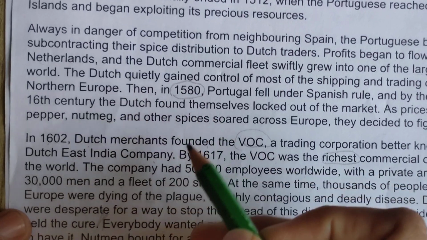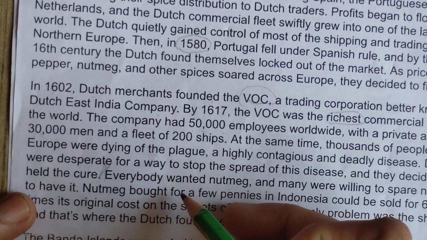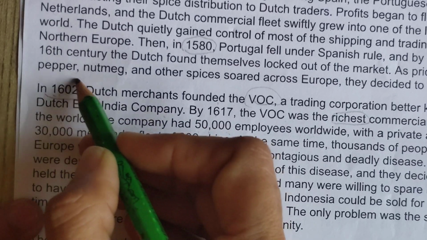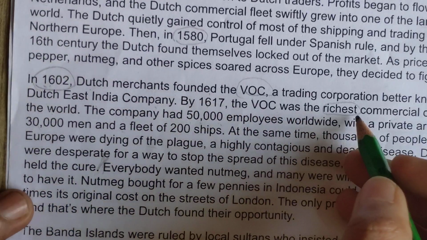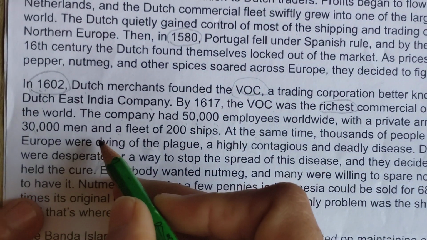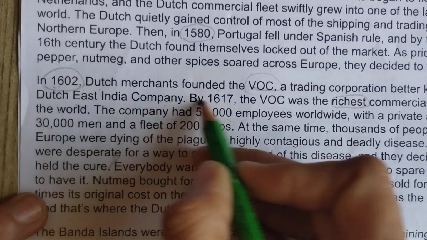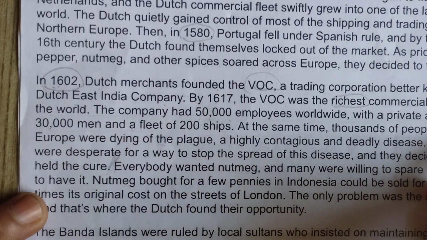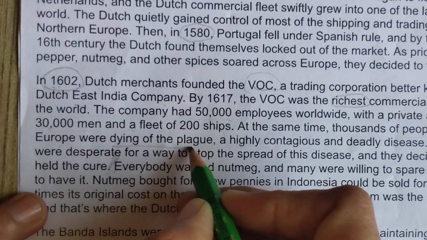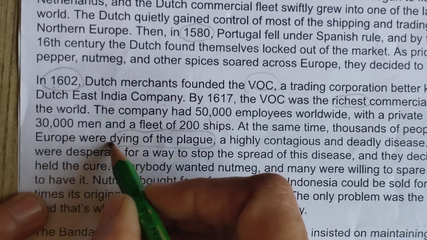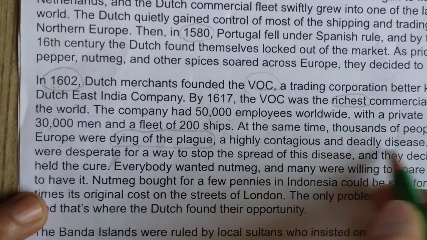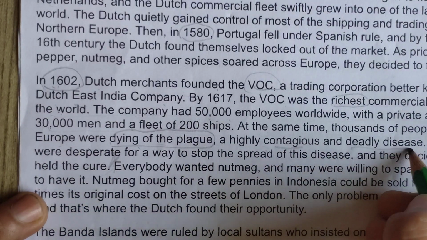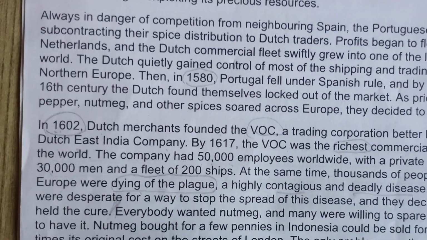1560 is there. Okay. 16th century, 1602. Now I have to look for some kind of disease. Let's move my pencil and find the word disease and any other kind of dying of plague. People across Europe were dying of plague, a highly contagious and deadly disease. Okay, no need to read any more.